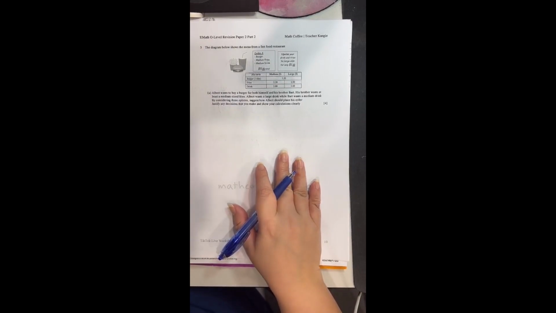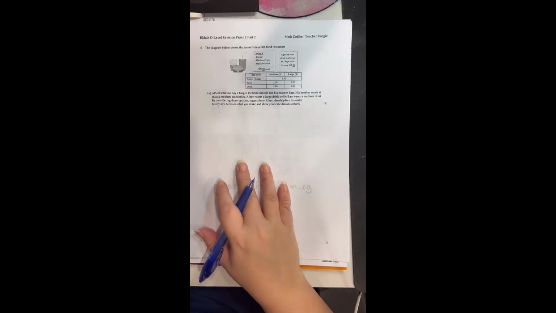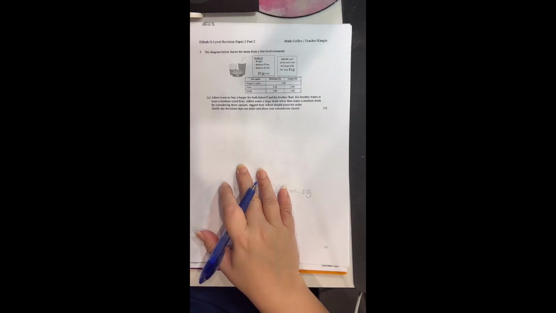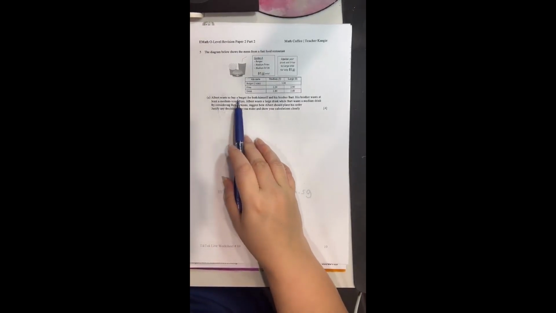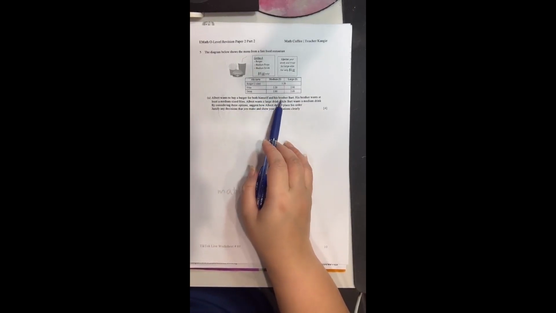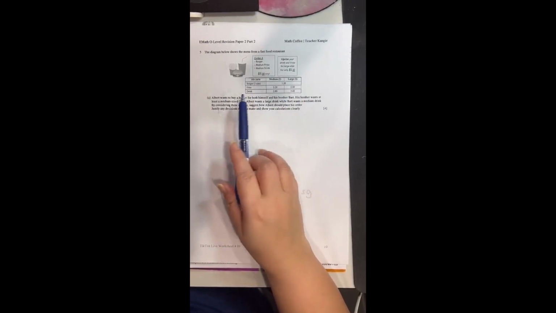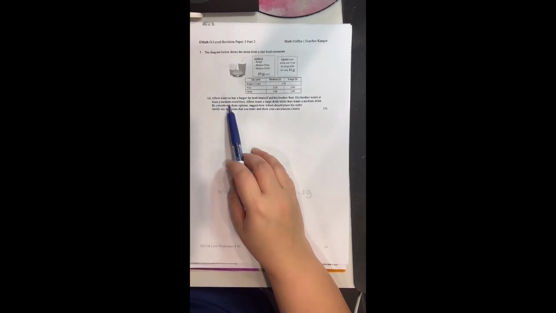Okay, so now this question is a bit of a real-world context. It's really linked to McDonald's. The diagram below shows the menu from a fast food restaurant. Albert wants to buy a burger for both himself and his brother. His brother said that he wants at least a medium-sized fries.